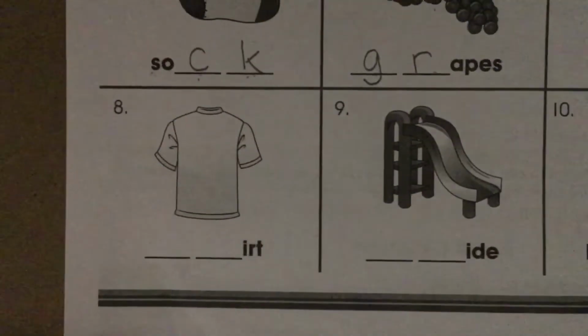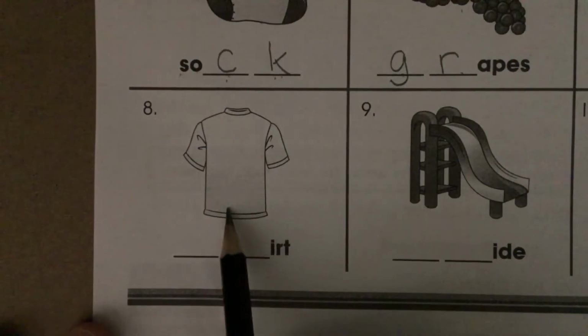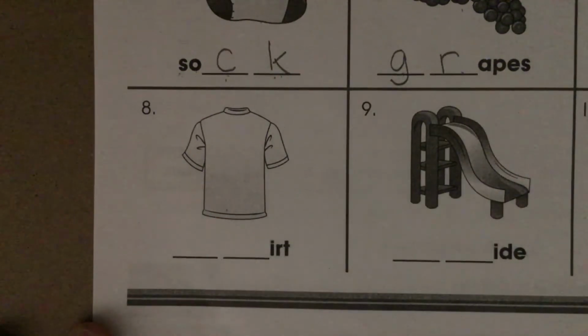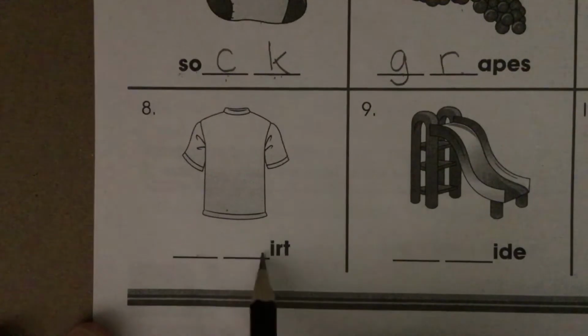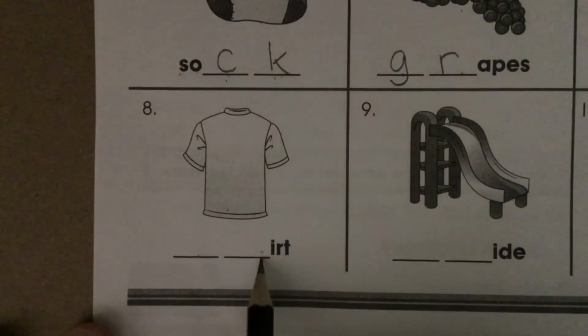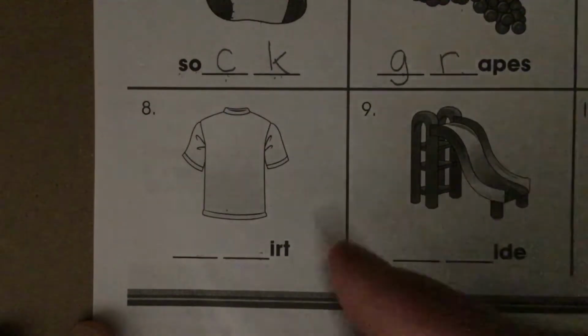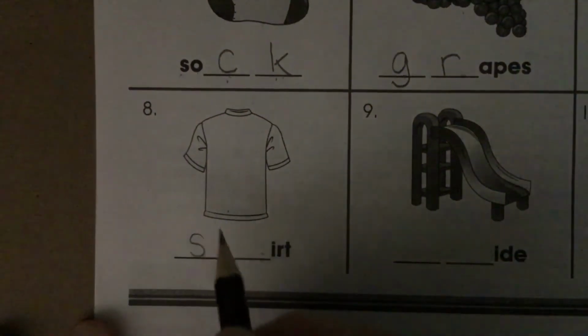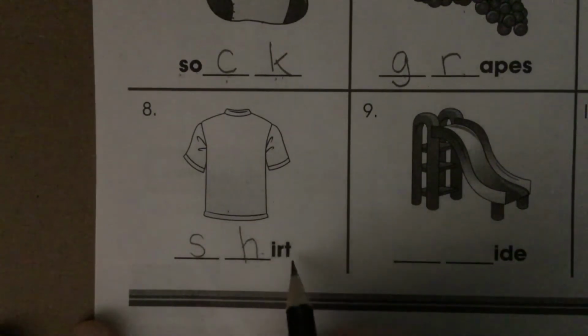Next one. We have a shirt. Shirt. We need to write the letters that say sh, just like in fish. S-H. Shirt.